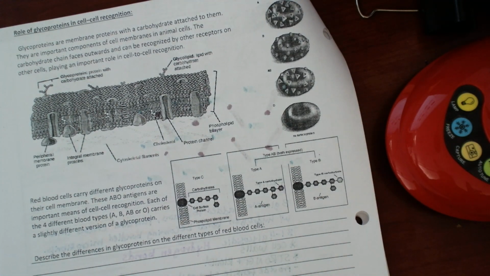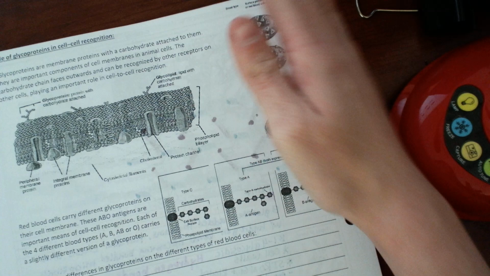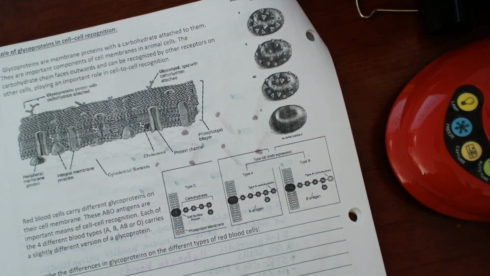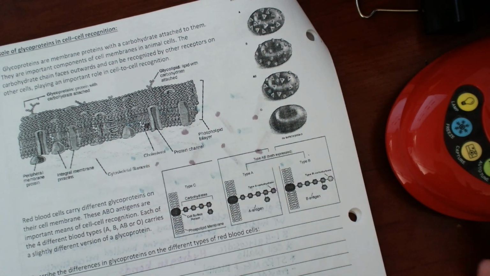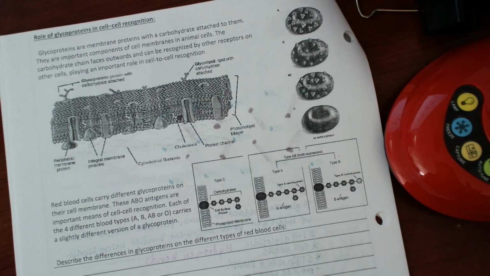So blood, get excited. And so when you're looking at the outside of a cell, you have glycoproteins on membranes, they're proteins that have a carbohydrate attached to them. And these are really key components in animal cells. And then you also have these different receptors. You also have glycolipids, which are lipids with carbohydrates attached to them, but we'll talk about that later. For your glycoproteins, they face outward and they play a huge role in cell-to-cell recognition.